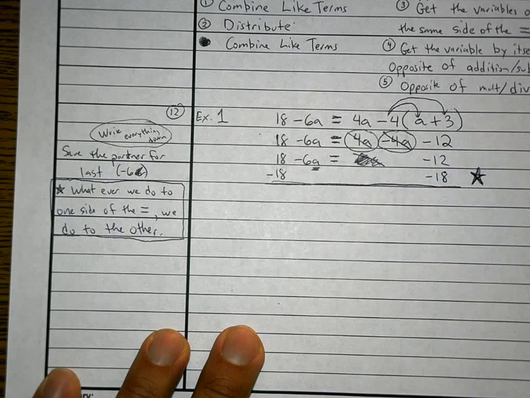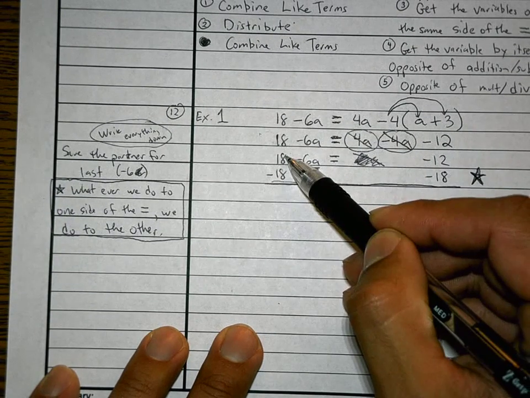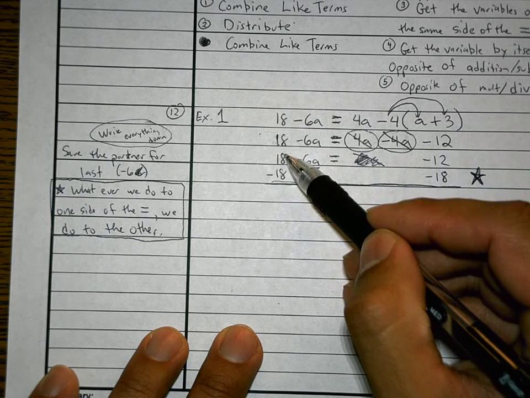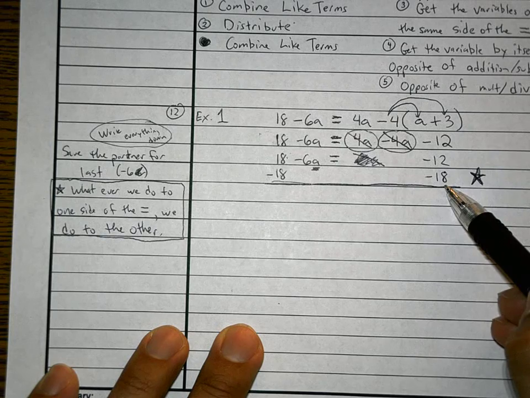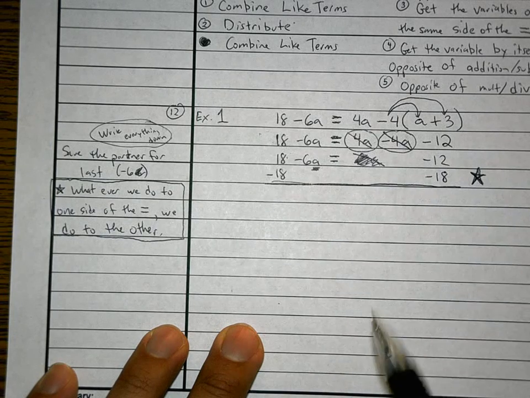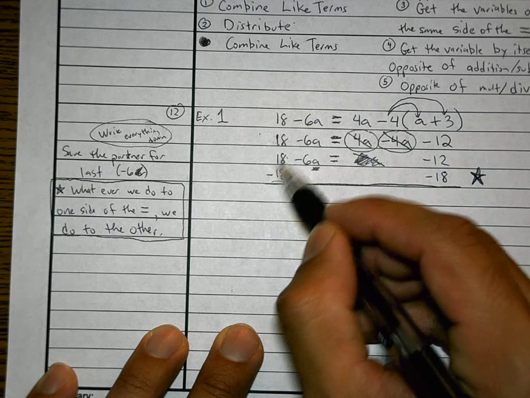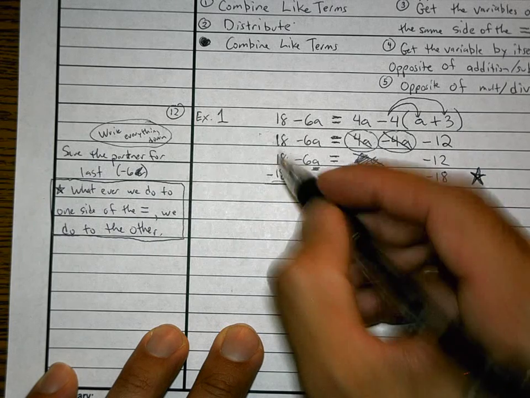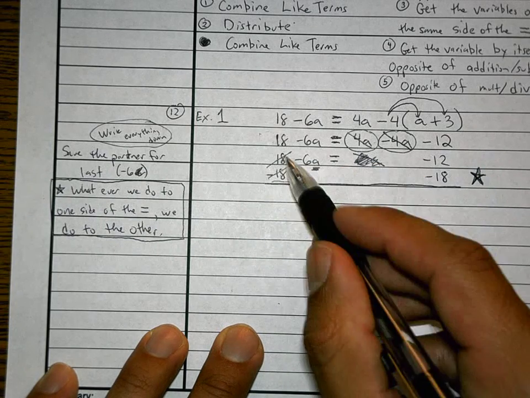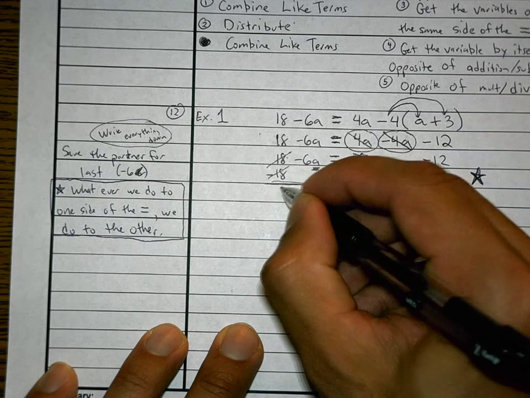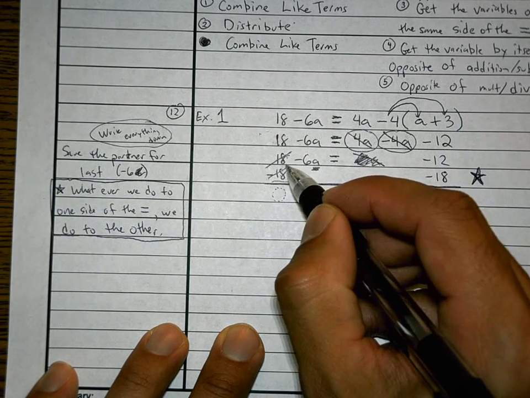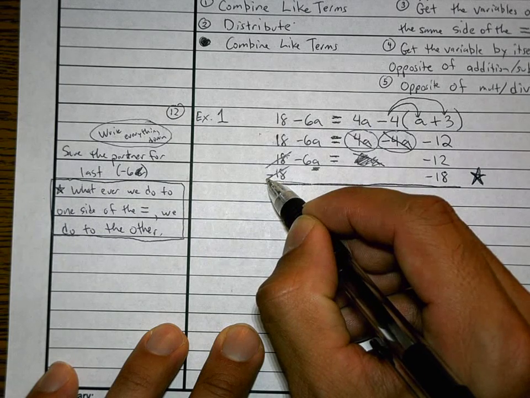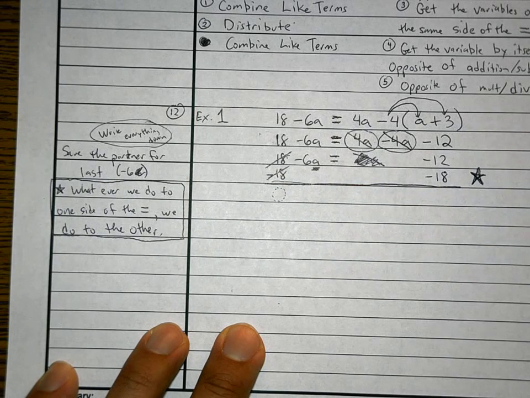So in our problem, we had a positive 18. We subtracted 18. And whatever I do to one side of the equal sign, I do to the other. Now let's combine like terms. 18 minus 18. What does that make? 0. Do you want to write 0? If you do, you can. You don't need to. What I do is I say this cancels out with that, and I just draw lines through it. I know it makes 0. That's how I show my work.